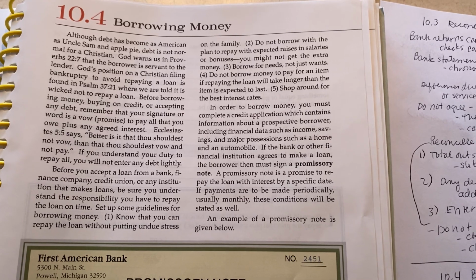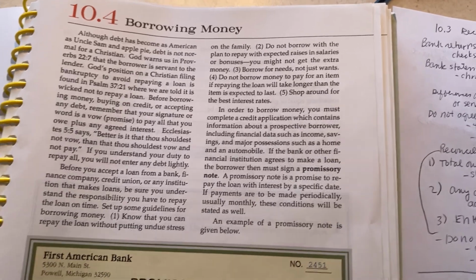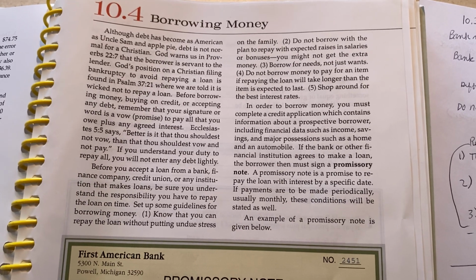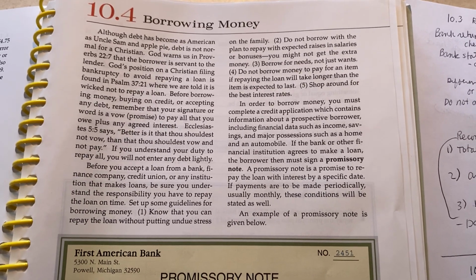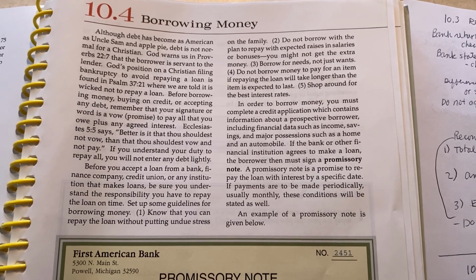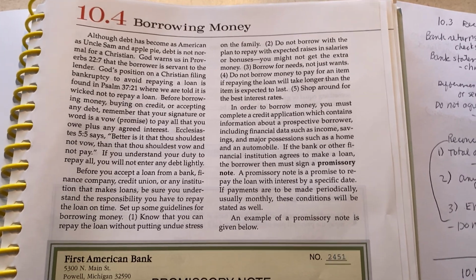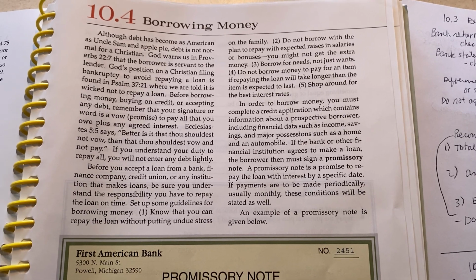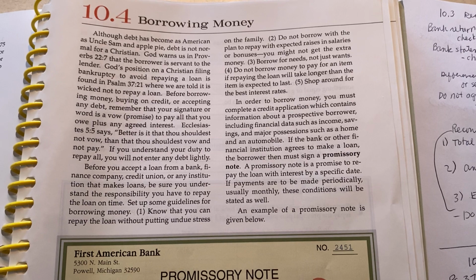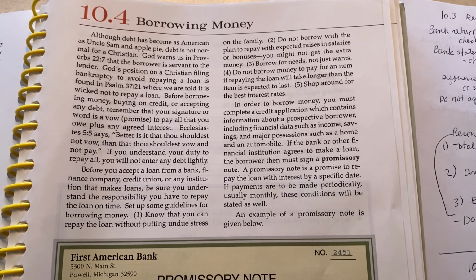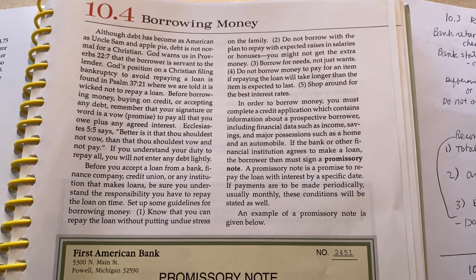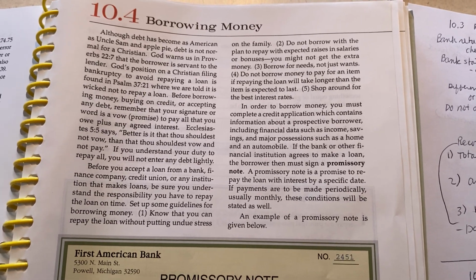And borrow for your needs, not just your wants. Yes, we need to buy a house sometimes, and that's an important need. But don't just go out and buy whatever you want, all the expensive things that you would like to have. Here you'll get yourself in trouble. Do not borrow money to pay for an item if repaying the loan will take longer than the item is expected to last. Say that you buy a boat, or maybe not a boat. Buy something that's going to deteriorate right away.